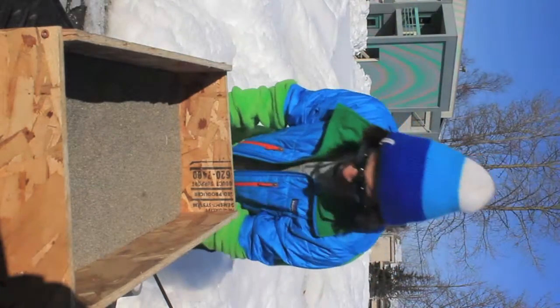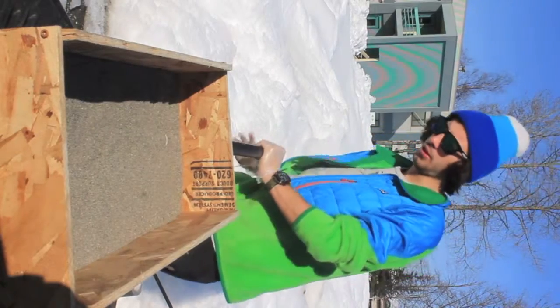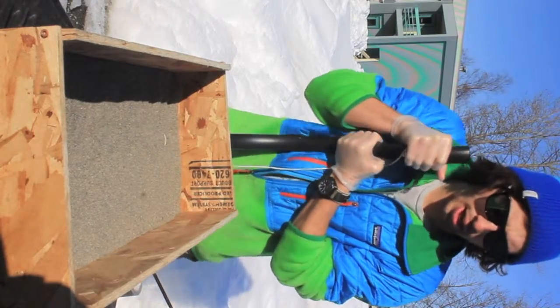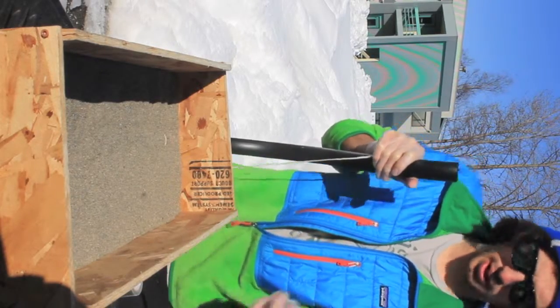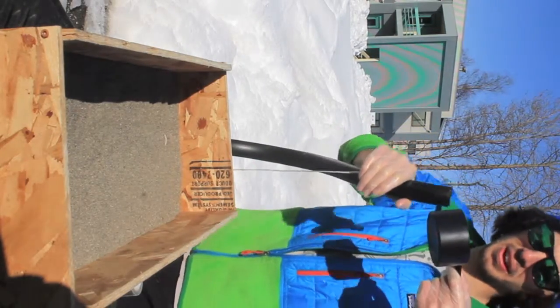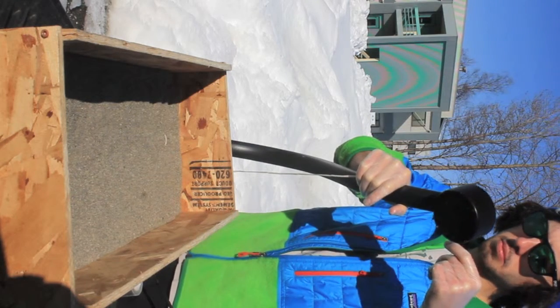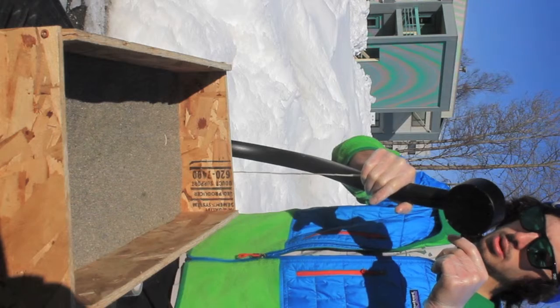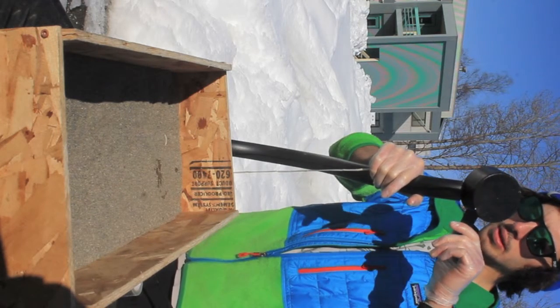Now we're going to get to the eruption part, where we add our H2O2 into our dike system and have our eruption. We'll see how it goes. I'm putting on gloves because this stuff's kind of nasty. Here I'm pouring it. A little spillage, but that's okay.